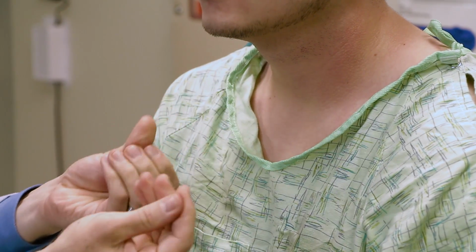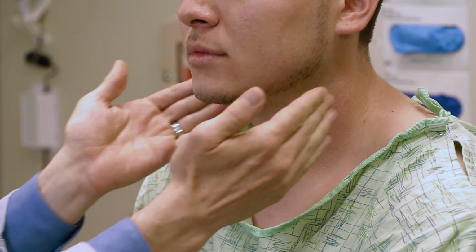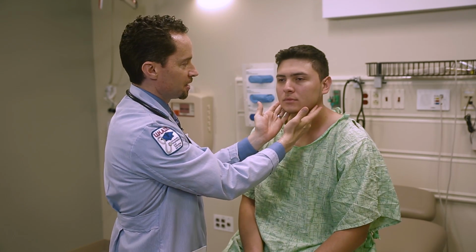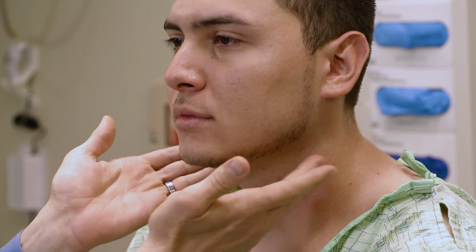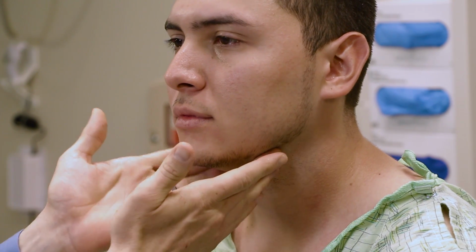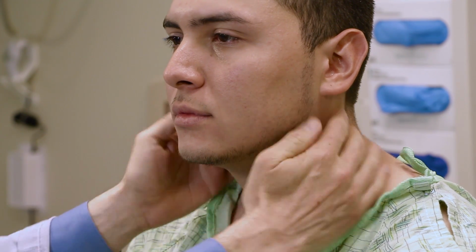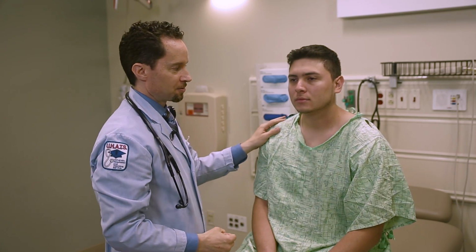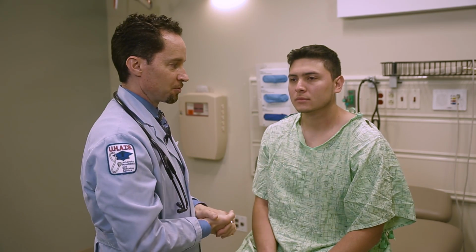Notice that when I did that, I didn't take my hands off and feel like this; I used more of a sliding motion, because if I take my hands off and go like this, I might actually miss the lymph node if it was slightly enlarged or abnormal there. And all of that is completely normal so far, so I can continue to work my way down into the chest exam.